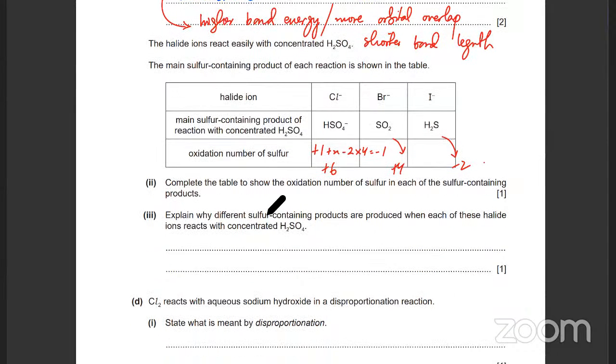Complete the table. Explain why different sulfur-containing products are produced when each of these halide ions react with concentrated sulfuric acid. So what is happening to sulfur? Sulfur goes from +6. In the first one, you don't have a redox. In the second one, you have a reduction of sulfur. In the third one, you have even greater reduction of sulfur. Sulfur goes from +6 to -2. It's just 1 mark.